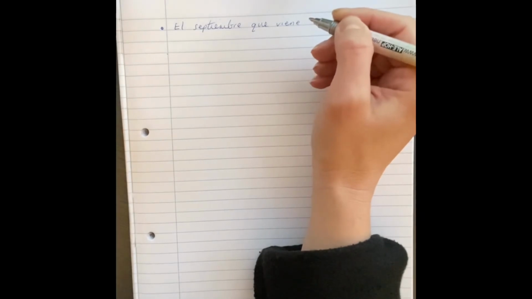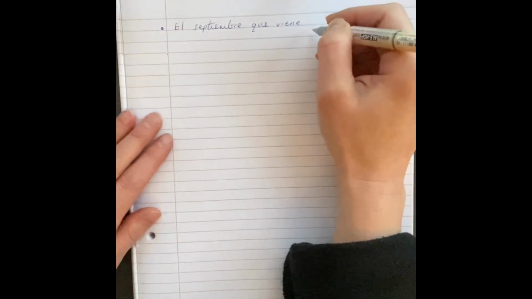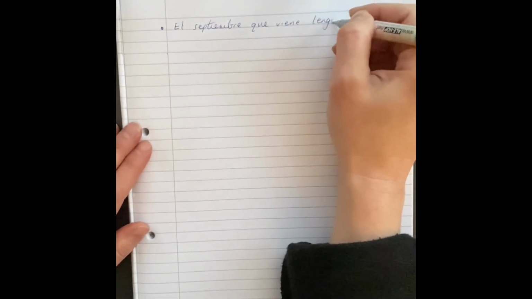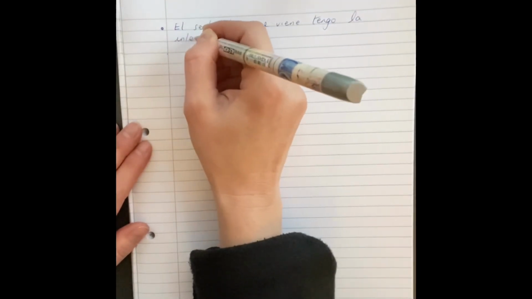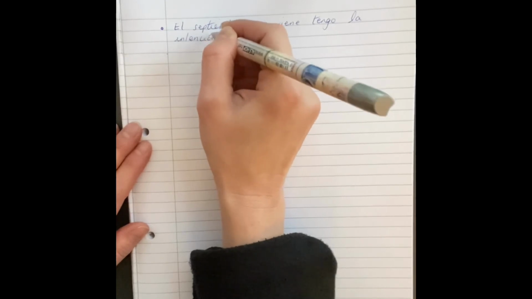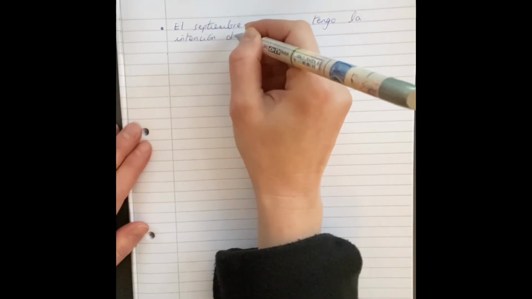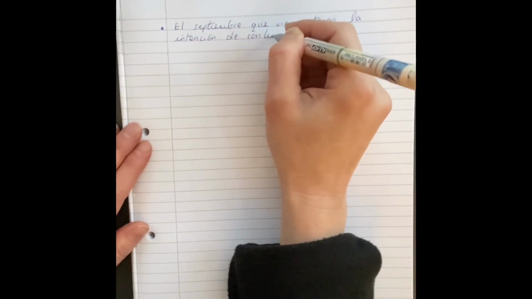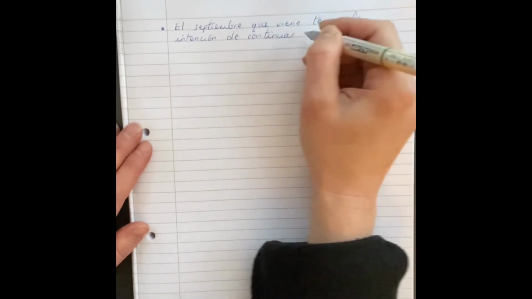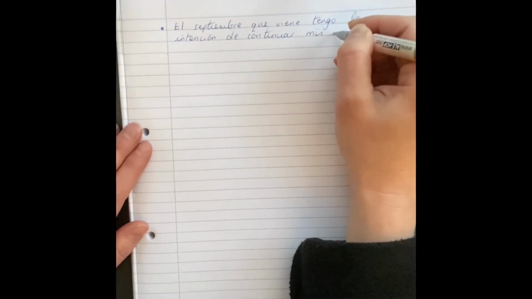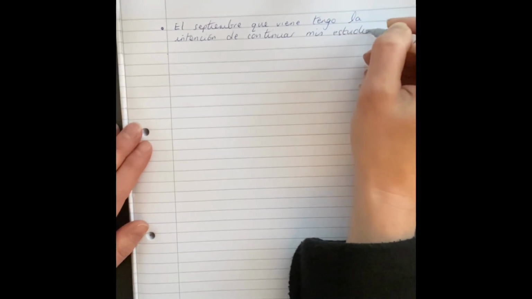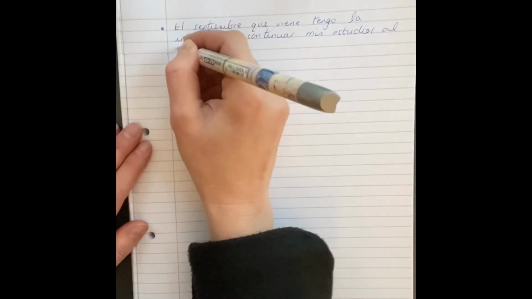And I'm going to use one of my snazzy phrases here. Tengo la intención. So I intend to, but it gives the notion of the future tense. So tengo la intención de continuar mis estudios al colegio.